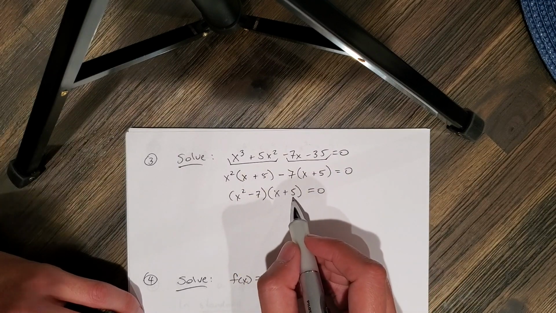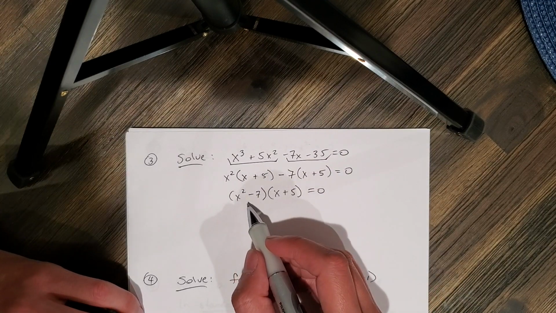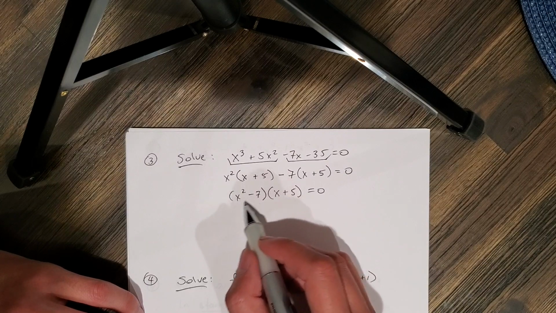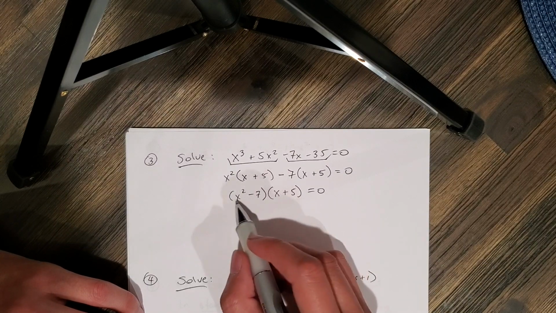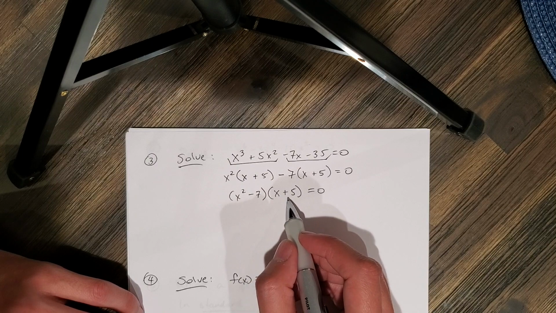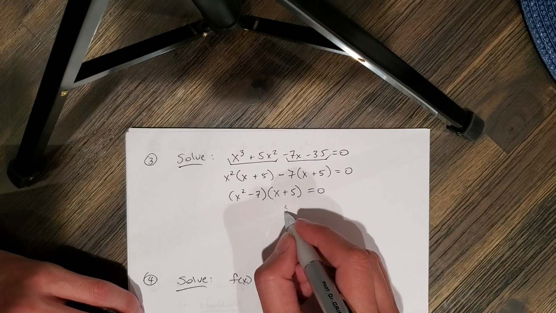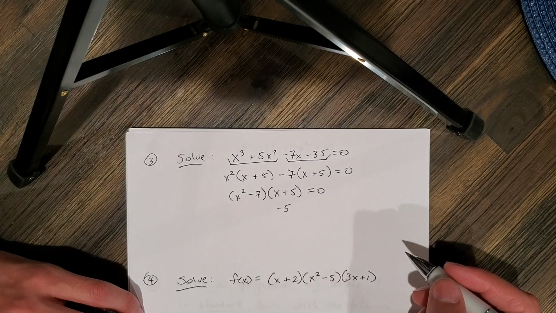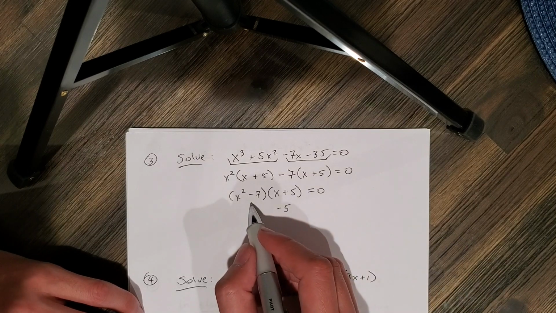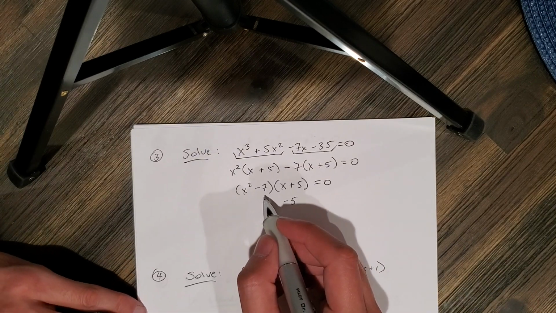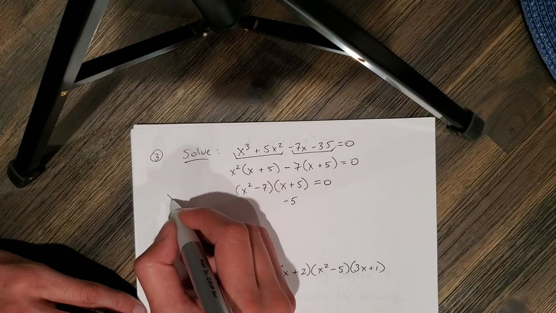I have a linear and a quadratic factor, okay? Now notice this is not a difference of squares, so I cannot just factor further. But this here is linear, so I could just get a factor from there. That's going to be negative 5, okay? But what about this one? Okay, what we're going to do here is we're going to solve for x. So we're going to set it equal to 0.